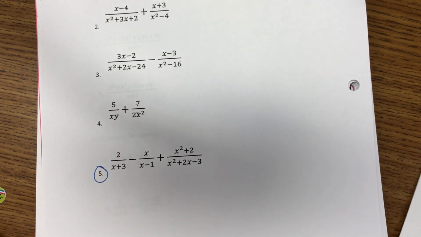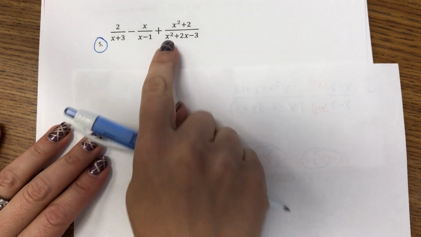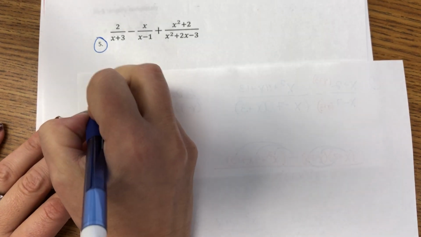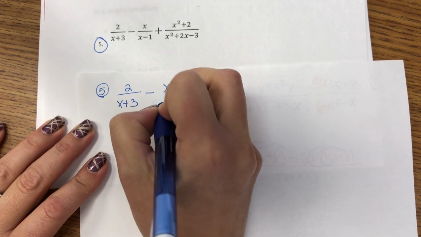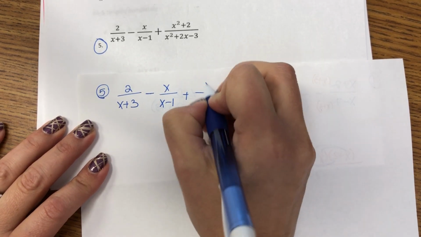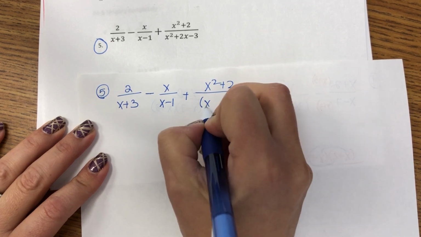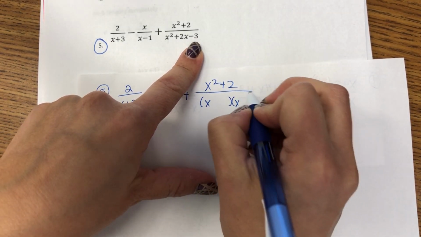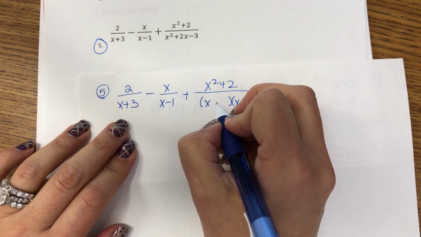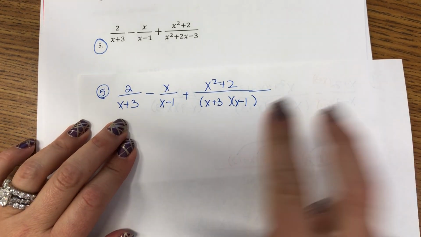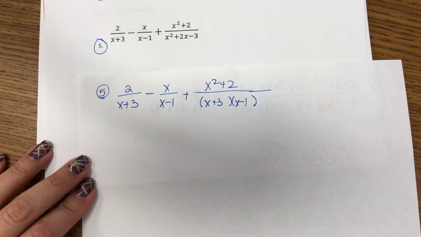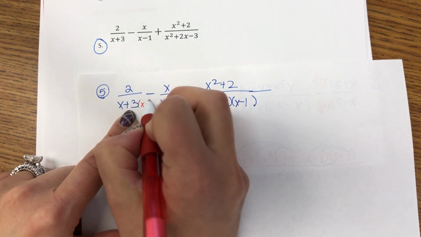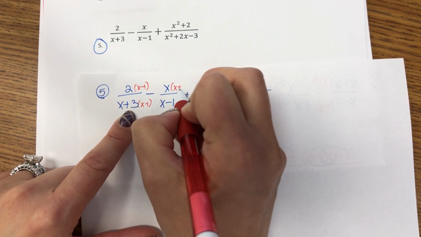Okay, so then for number 5, we have 3 expressions to combine. I'm going to factor the denominator on the right. So what multiplies to negative 3 that adds to 2 is going to be positive 3 and negative 1. So this is my common denominator, which is nice because each of these has one part of that expression. So this is missing the x minus 1. This one is missing the x plus 3.